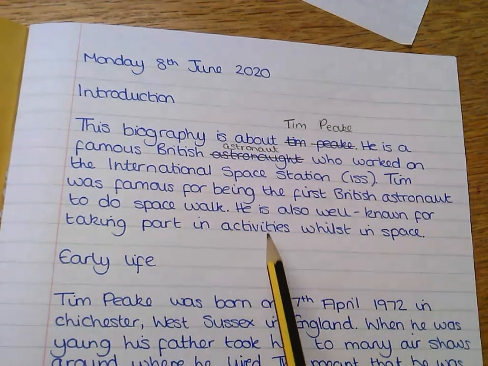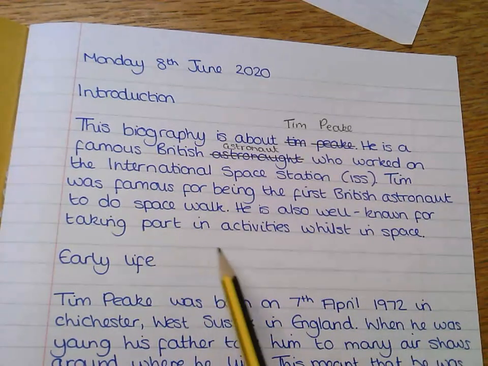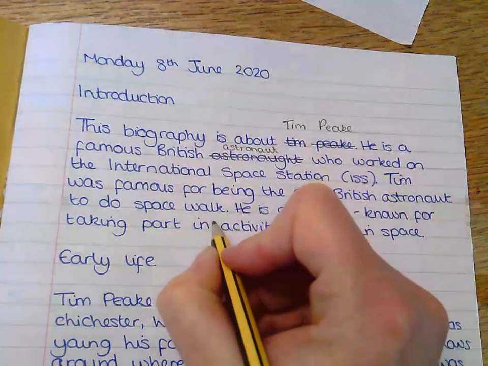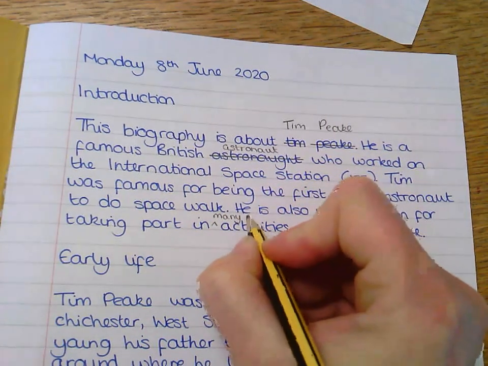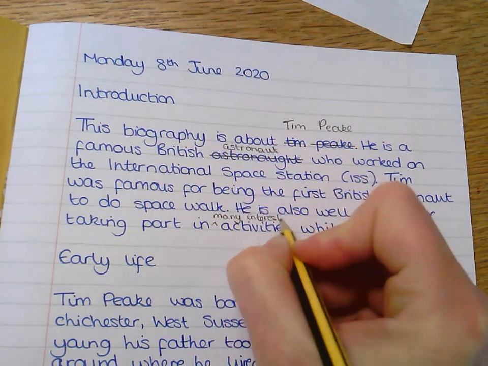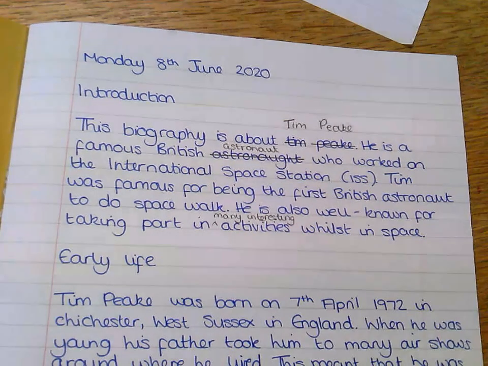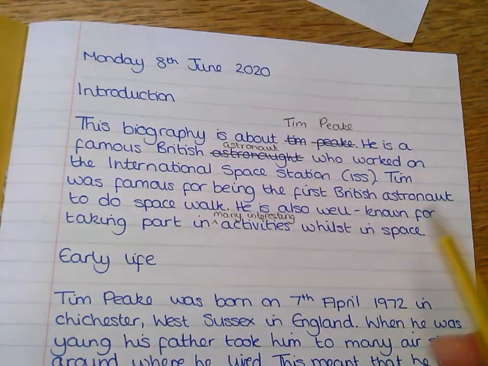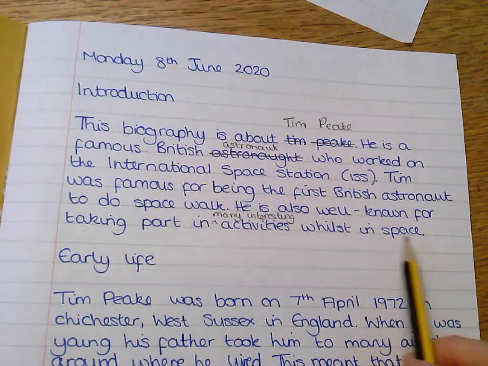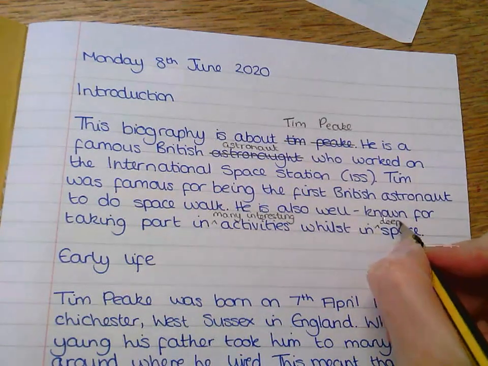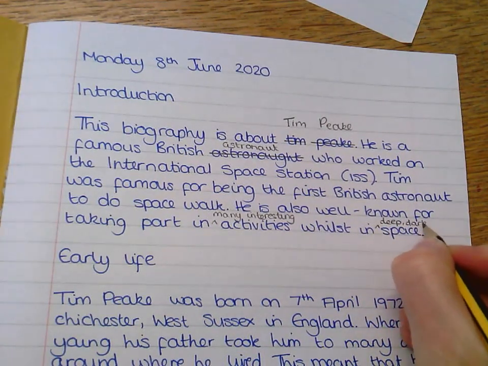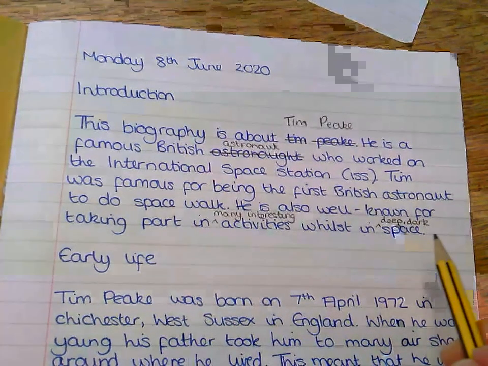So, he's also well known for taking part in many interesting activities whilst in space. Now I could even add in some descriptive language here. It could be as simple as deep, dark space. So now I've got an expanded noun phrase in there.